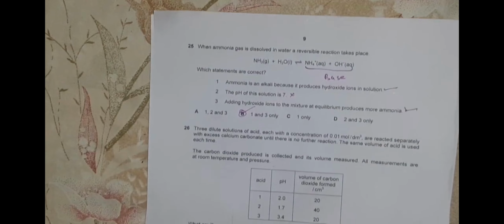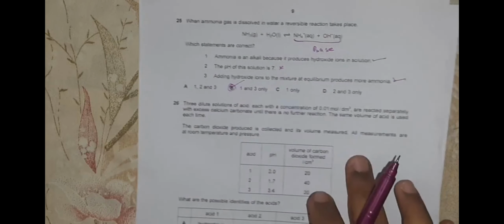Okay. Question number 26. What does it say? 3 dilute solutions of acid, each with a concentration of 0.01 mole per decimeter cube, are reacted separately with excess calcium carbonate until there is no further reaction. The same volume of acid is used each time. The carbon dioxide produced is collected and its volume is measured. All measurements are at room temperature and pressure. And what are the possible identities of the acids?